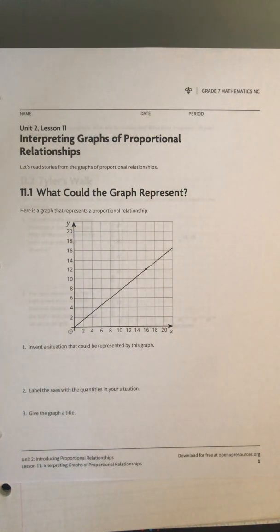Today we're doing Unit 2, Lesson 11, Interpreting Graphs of Proportional Relationships. Our learning goal is, let's read stories from the graphs of proportional relationships. Let's review for a minute. Remember, for a graph to be a proportional relationship, it has to be linear, which means the points are in a line, and it has to go through the point of origin.